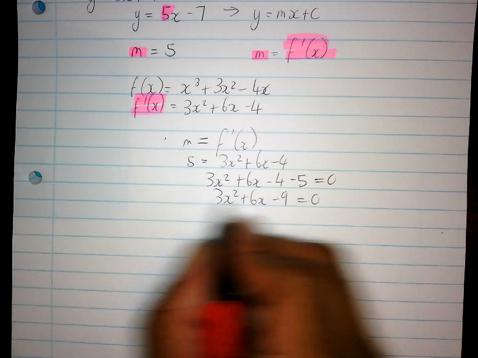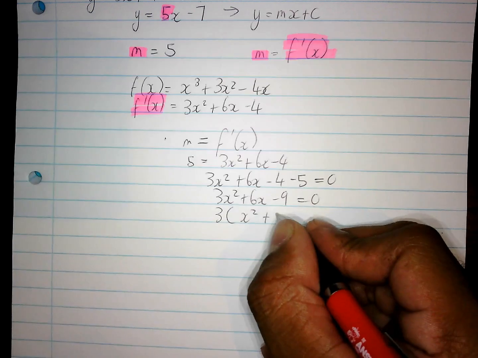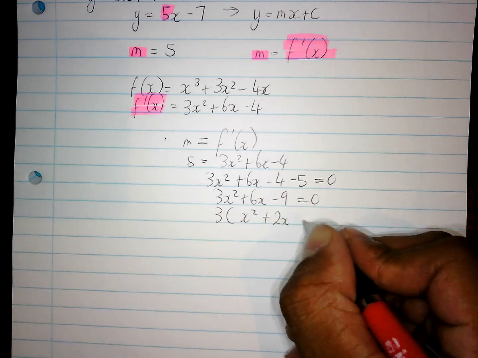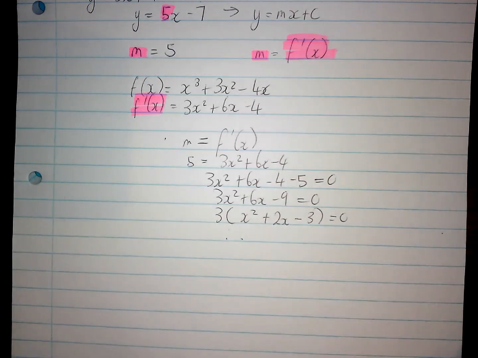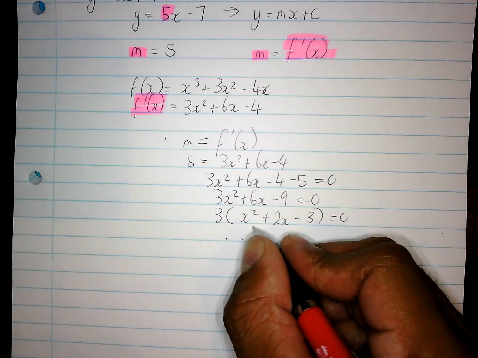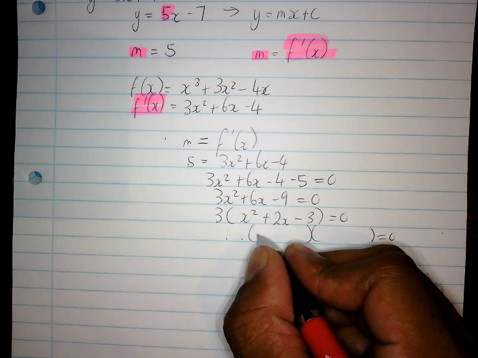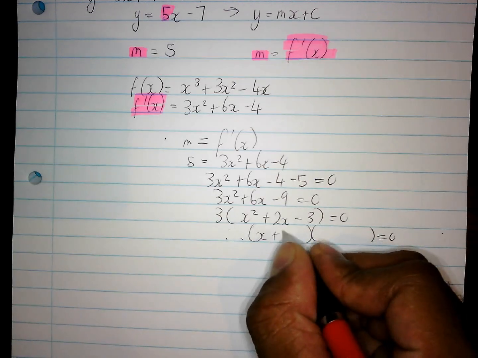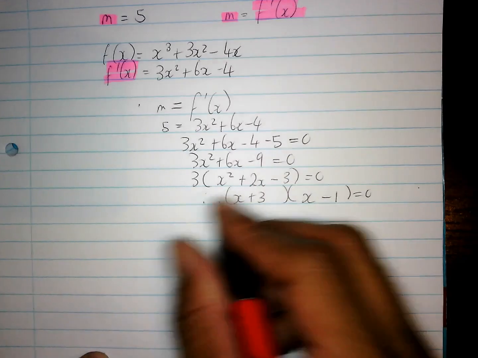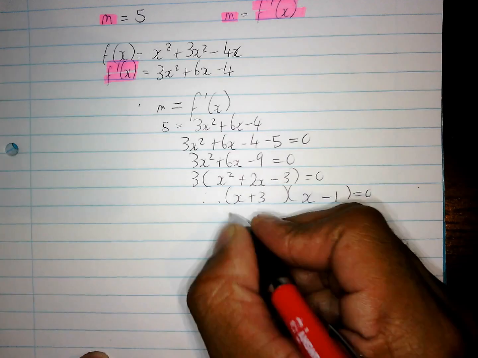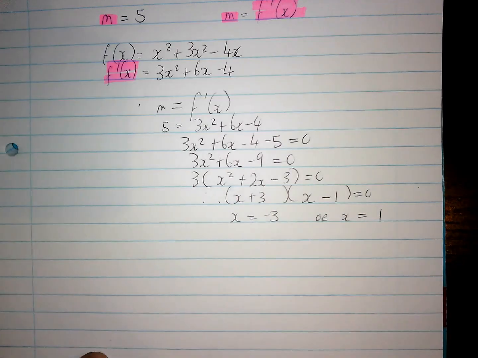We have 3 here, which is our highest common factor. So we divide both sides by 3. It's going to be x squared plus 2x minus 3 is equal to 0, right? So we're going to factorize. Our factors are going to be x plus 3 and x minus 1. Therefore, the given 2 points of those two tangents, one is going to be at minus 3 and the other one is going to be at 1, right?